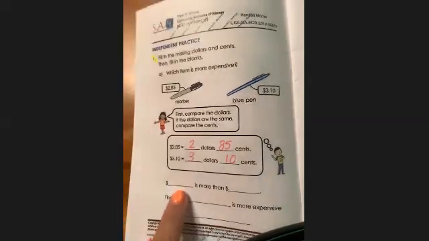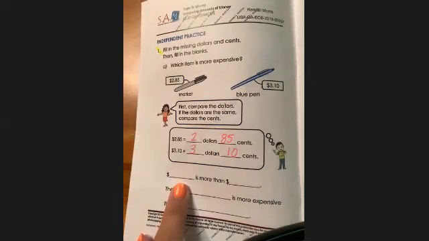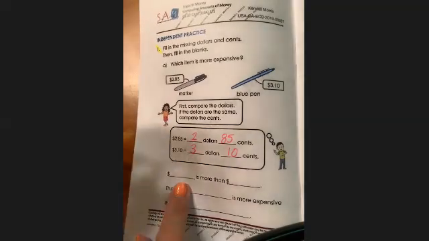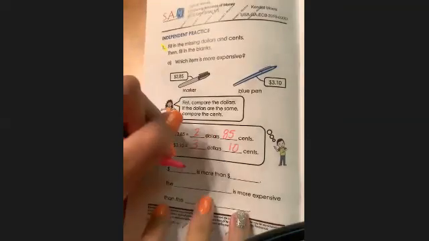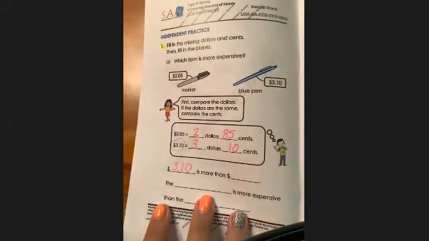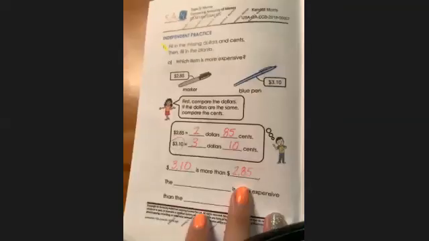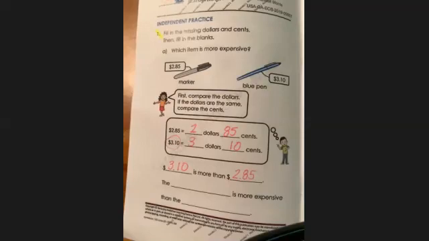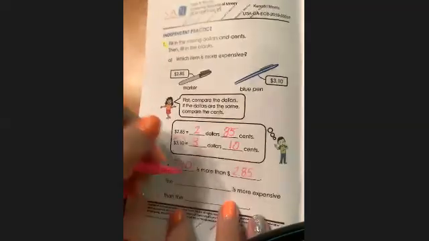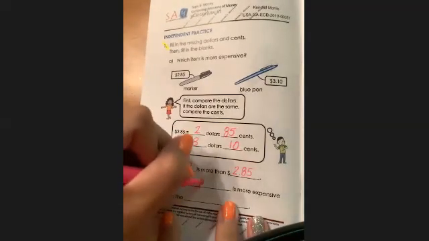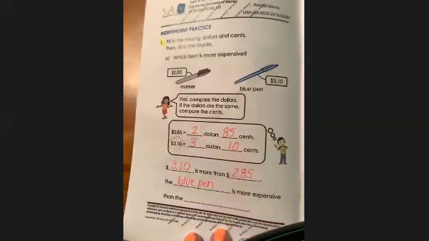All right. So now we can fill in our blanks. The first one says blank is more than blank. Kendall just said that 3 was bigger than 2, so we already know that this $3.10 is going to be the bigger one. So we're going to put that one in. $3.10 is more than $2.85. So that means that the blank is more expensive than the blank. The blue pen is more expensive than the 1 minute marker.